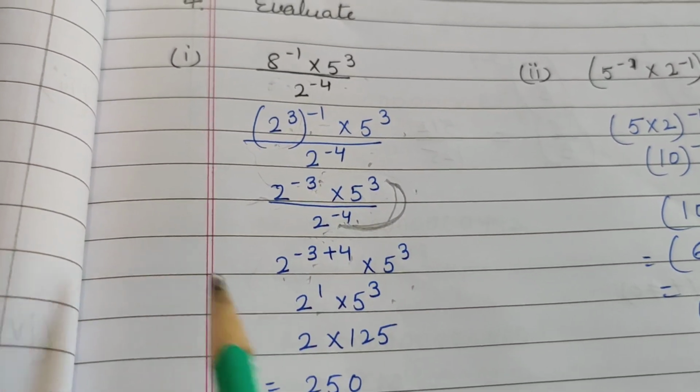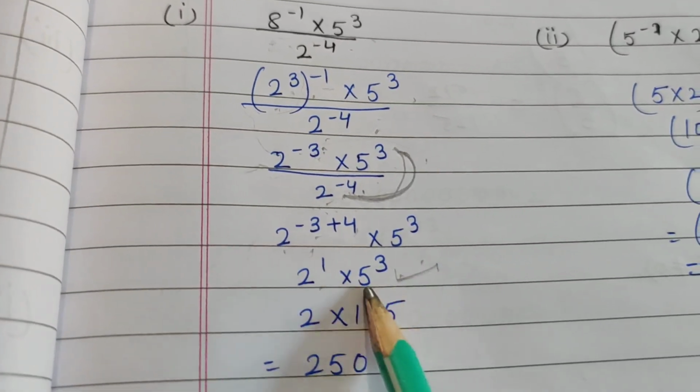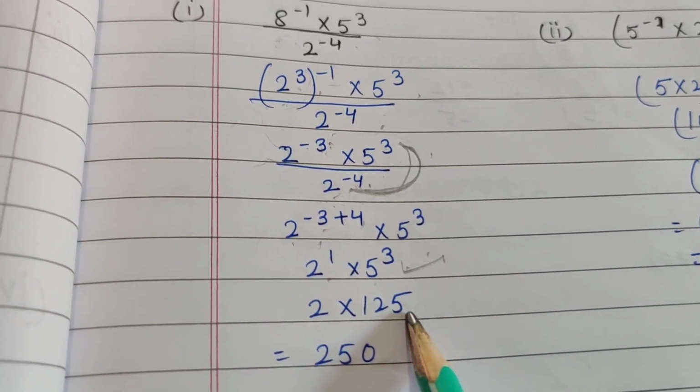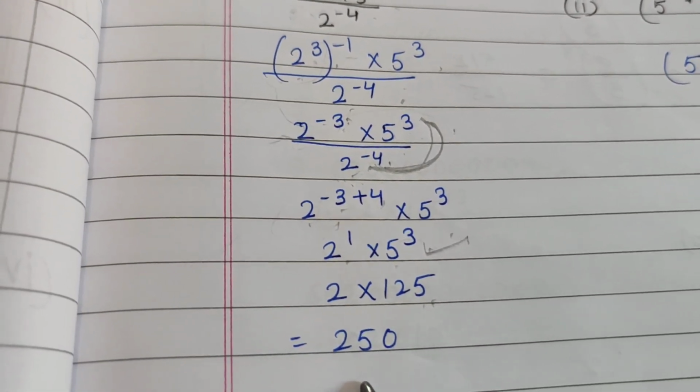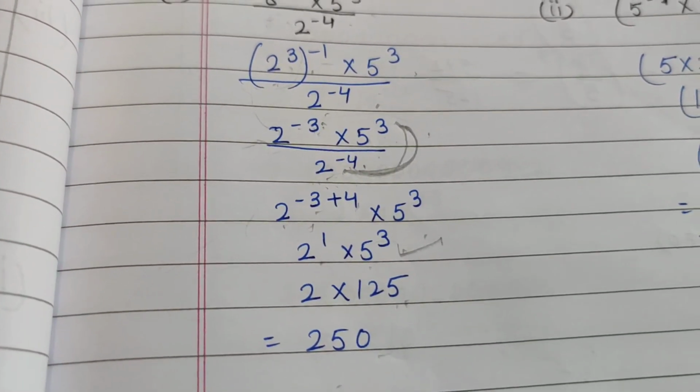As the question was evaluate, so we'll open it. 5 raised to power 3 means 5 multiply 5 multiply 5, that is 125. 125 into 2 is 250, and this is the answer.